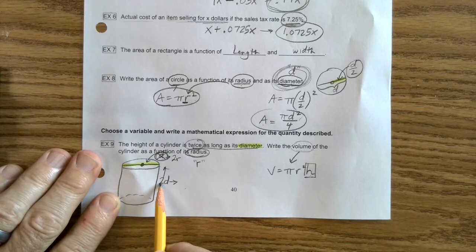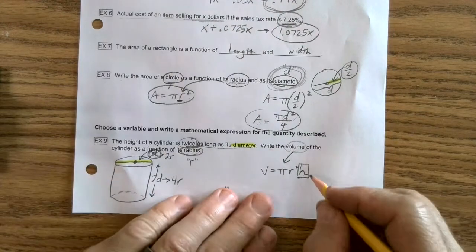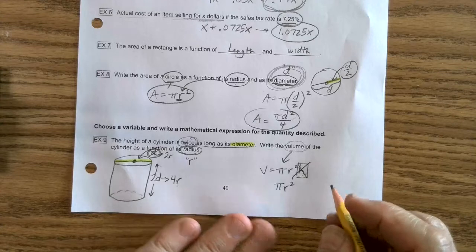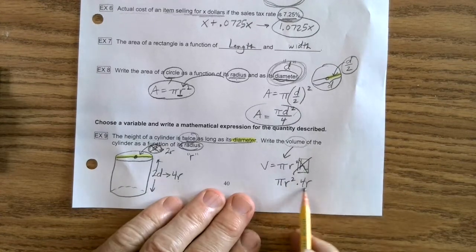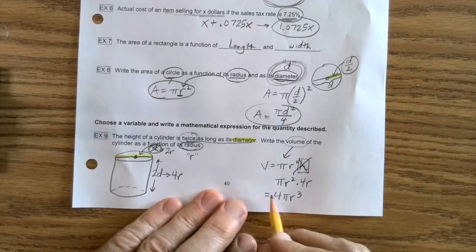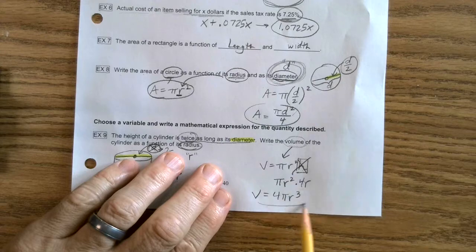Then if I have to double it, that would be 4R. And that's what I'm going to put in place of the 8. So it's pi r squared times 4r. And if I multiplied that all out, I'd get 4 pi r cubed. And that's just how you have to do. You have to kind of think about it, be creative, and just make it happen.